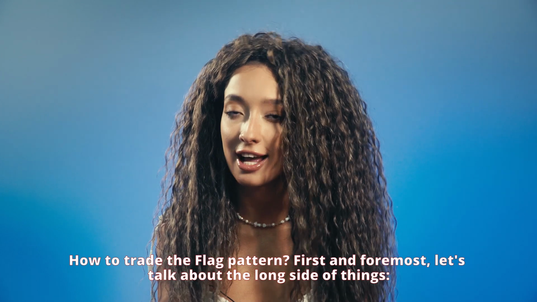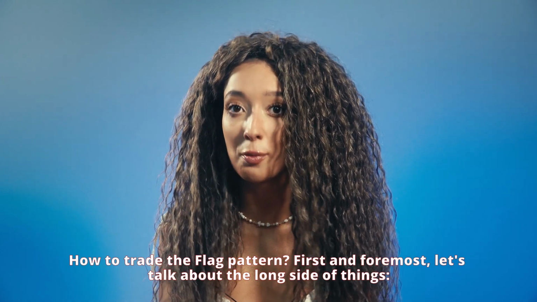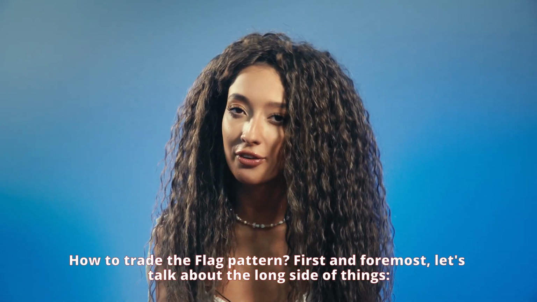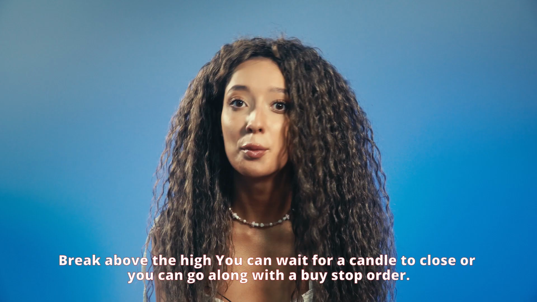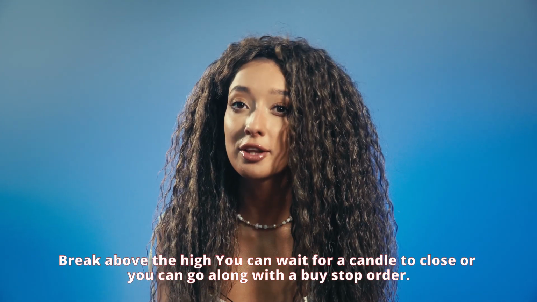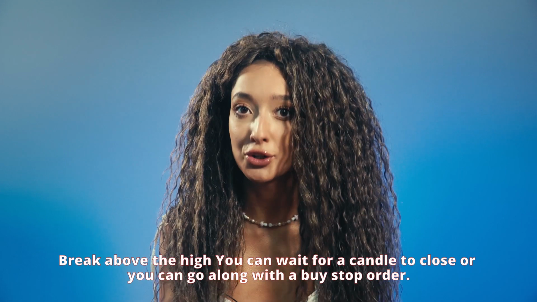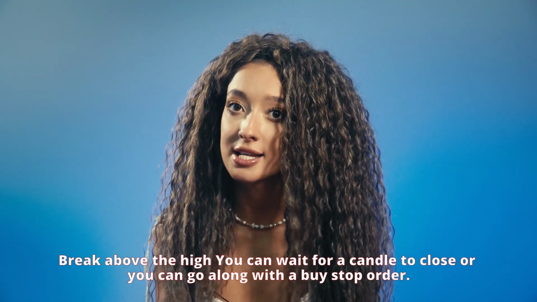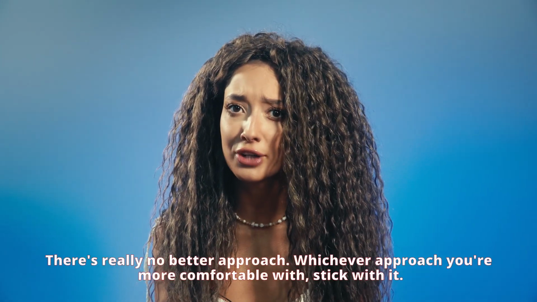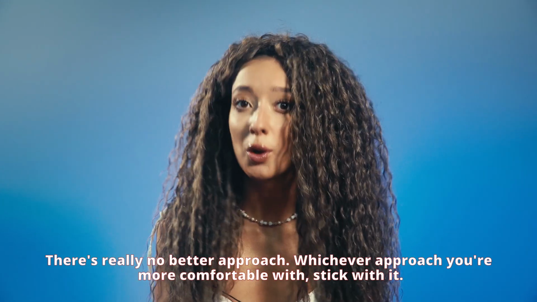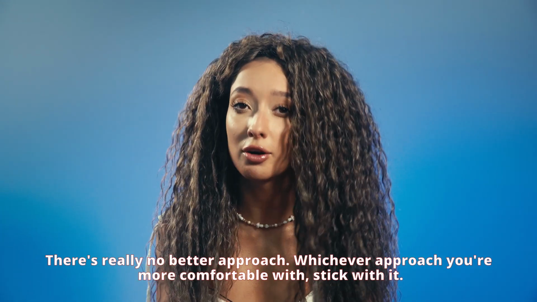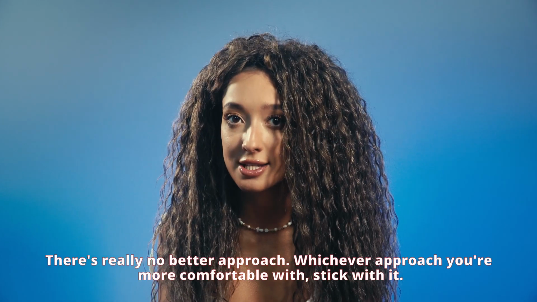How to trade the flag pattern? First and foremost, let's talk about the long side of things. Entry: a break above the high. You can wait for a candle to close or you can go along with a buy stop order. There's really no better approach. Whichever approach you're more comfortable with, stick with it.